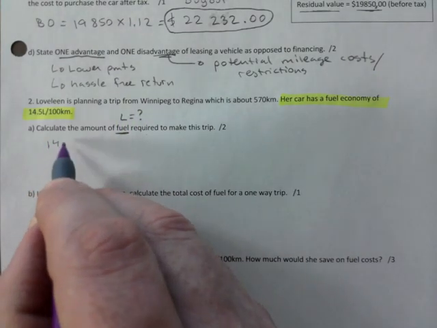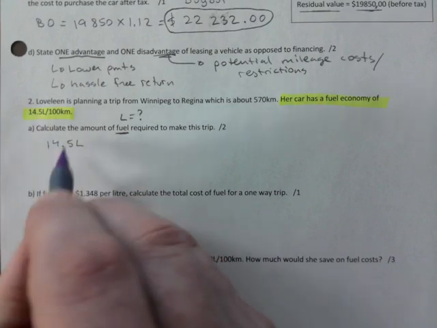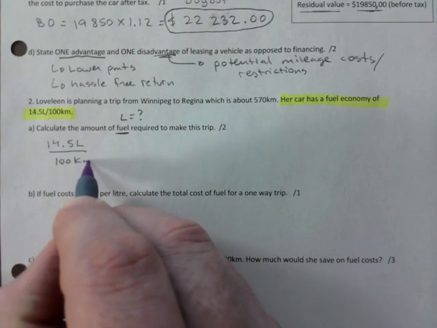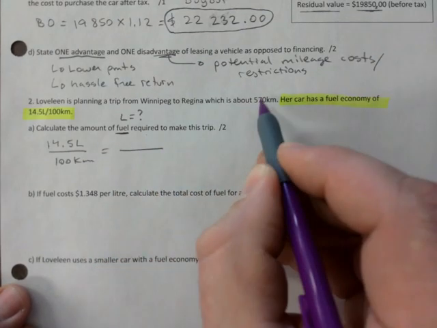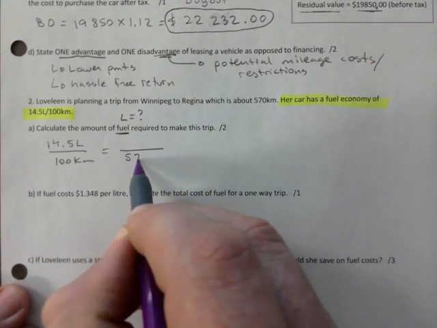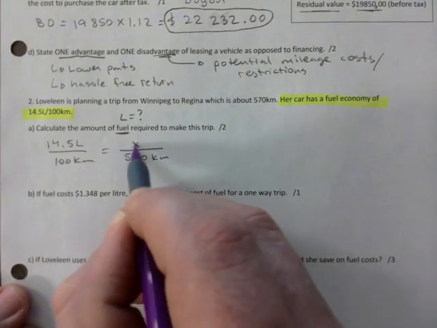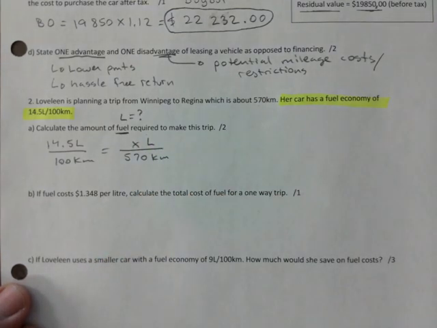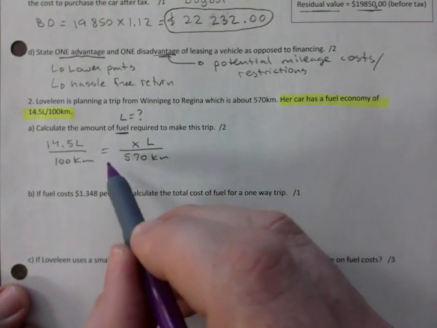So you just set it up like this: 14.5 liters over 100 kilometers. And if you're driving 570, that's the distance you're wondering about. How many liters are you going to have to get for that trip?